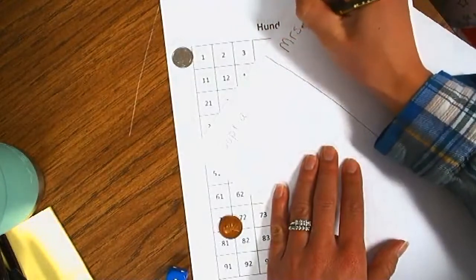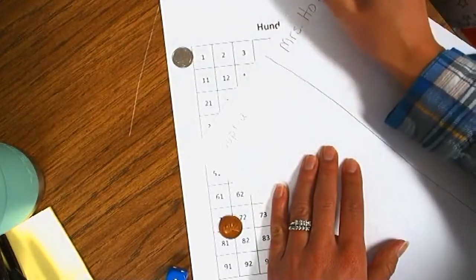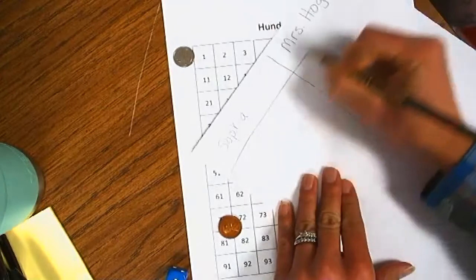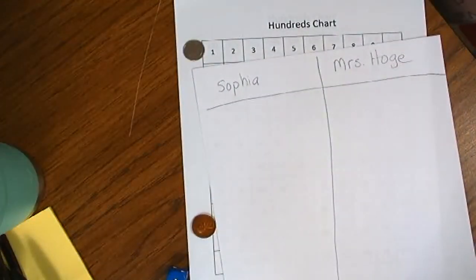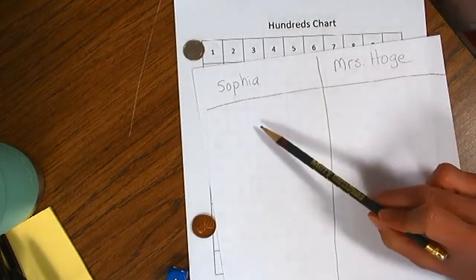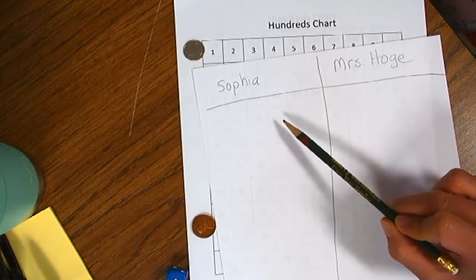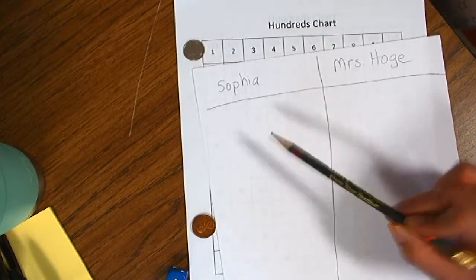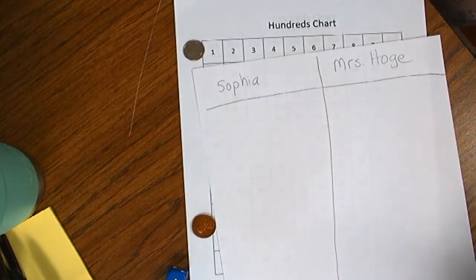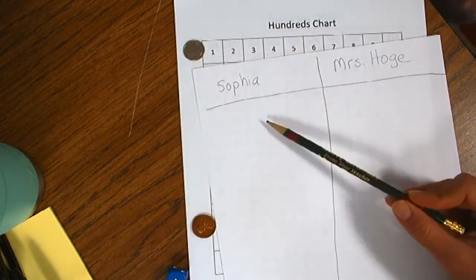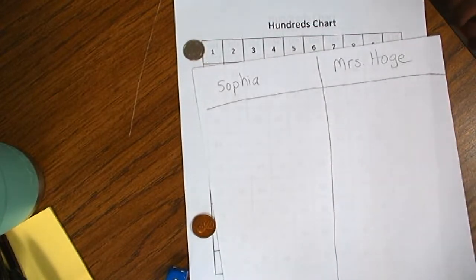I'm going to write my name and Sophia's name. And then as we go, I'm going to write the numbers that we roll for that turn, so that I know how many spaces that person has to go back. So if Sophia decides to roll 3 times, but then she rolls a 1, she's going to lose all those points. So I'm going to keep track just on a score sheet here.